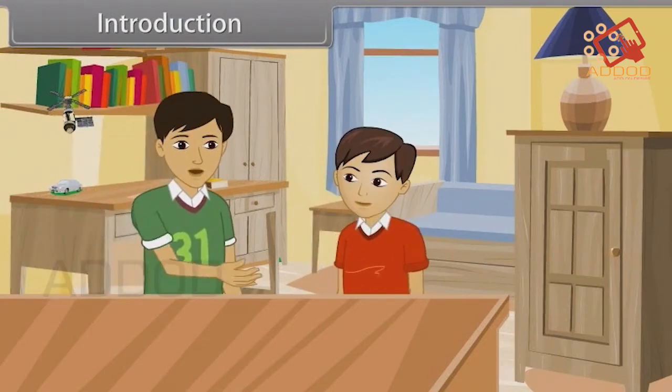What are you searching in this shelf? My biology book is not here. Today my biology teacher announced that there will be a written test of biology tomorrow. So what is the topic of your test? Cell cycle and cell division. Can you please help me? Okay, I will tell you about the different phases of cell cycle and cell division.